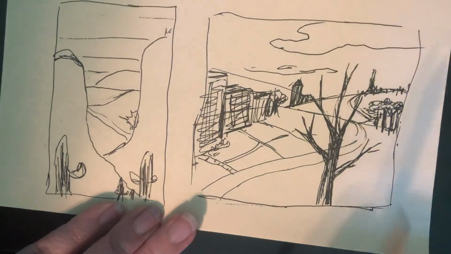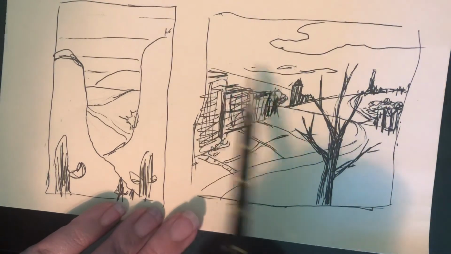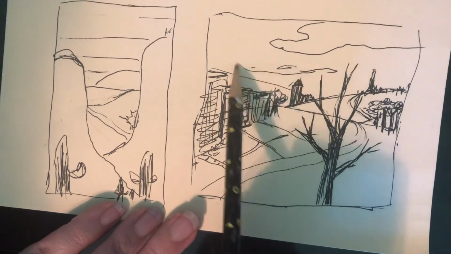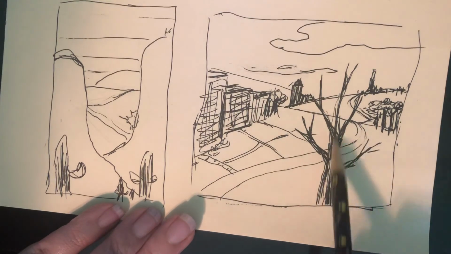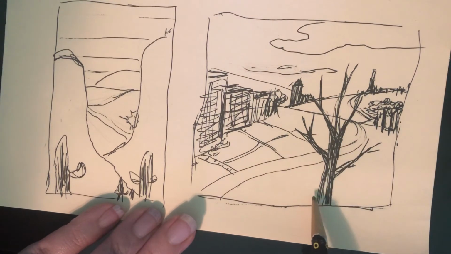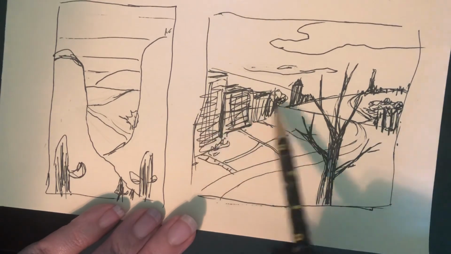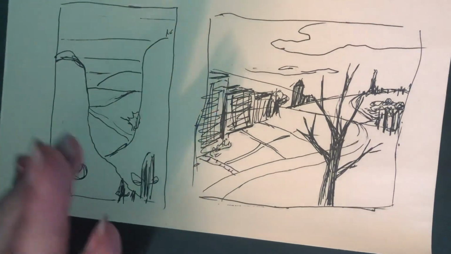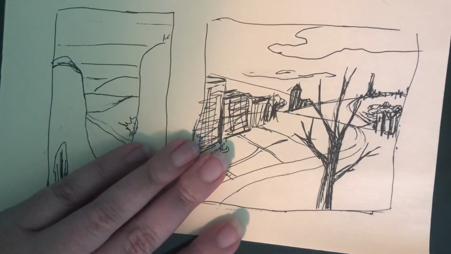Again, I didn't have a flat horizon in this one. I started with a curved horizon and built some hills into it. Again, I used small clouds closer to that horizon line, larger further away. I used trees again here, the scale of the trees close and then far away, and the scale of the buildings close to further away to create depth in this piece. So you can see these are very quick and sketchy and loose.